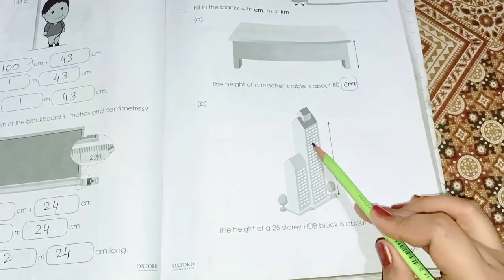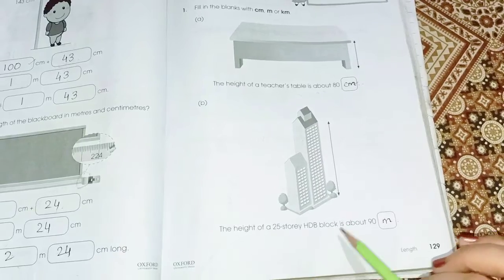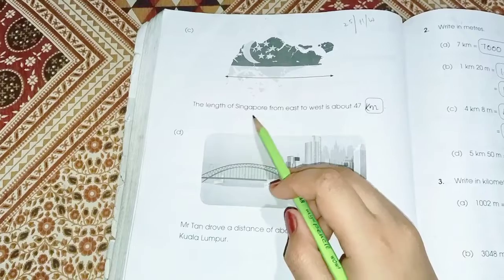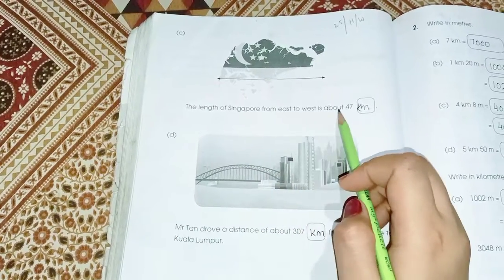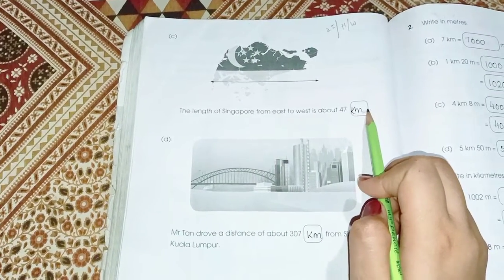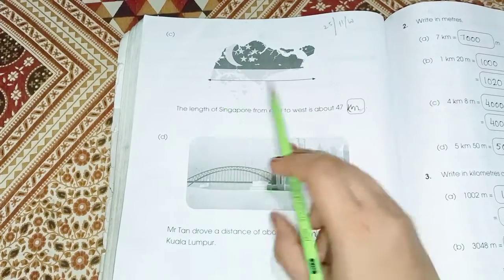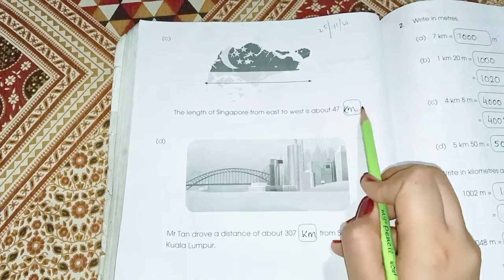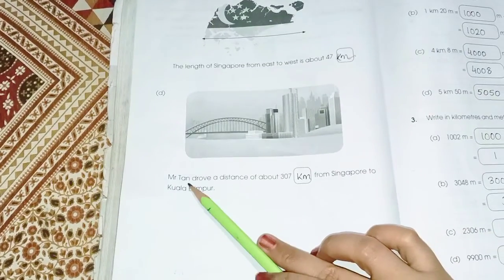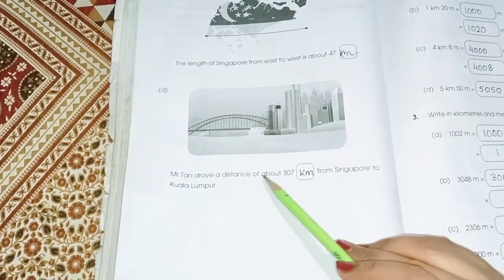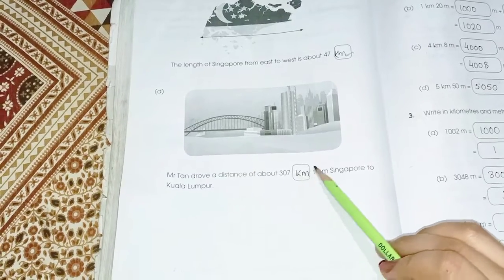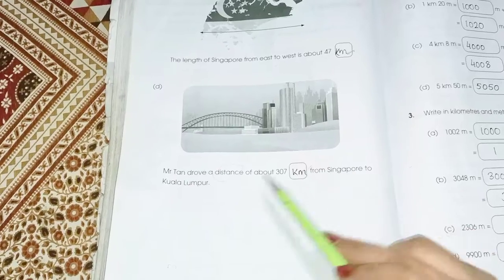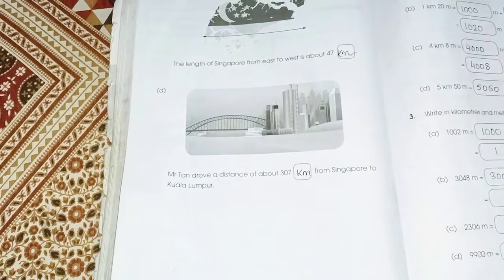The height of a 25-story HDB block is about 90 meter. The length of Singapore from east to west is about 47 kilometer. When we are going to measure the length between the distance, we are going to use kilometer. Mr. 10 drove a distance of about 307 kilometer. Again we are saying the distance, so we are using kilometer, from Singapore to Kuala Lumpur.